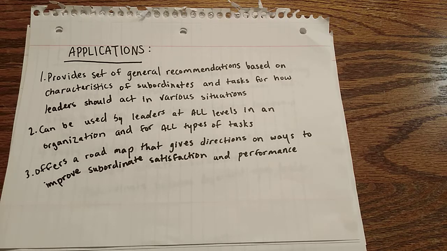Also, the principles of path goal theory can be used by leaders at all levels in the organization and for all types of tasks. To apply path goal theory, a leader must carefully assess the subordinates and their tasks and then choose an appropriate leadership style to match those characteristics. This can be done by anyone in the business. And finally, in a much more general way, path goal theory offers leaders a roadmap that gives directions about ways to improve subordinate satisfaction and performance.